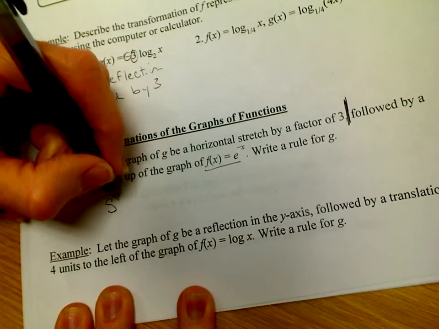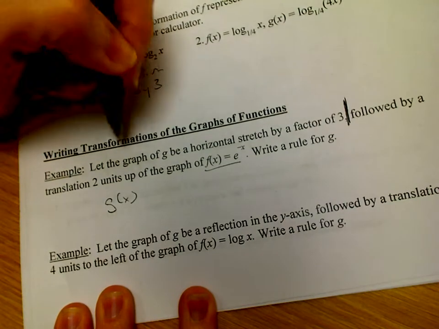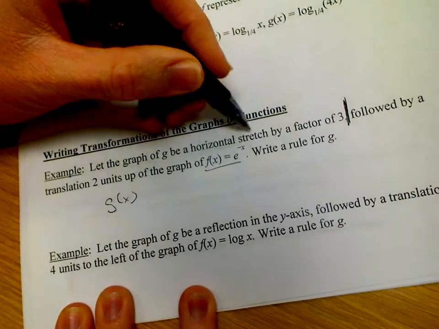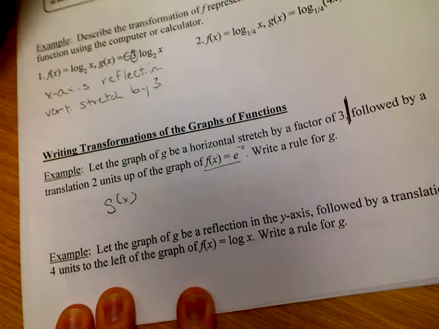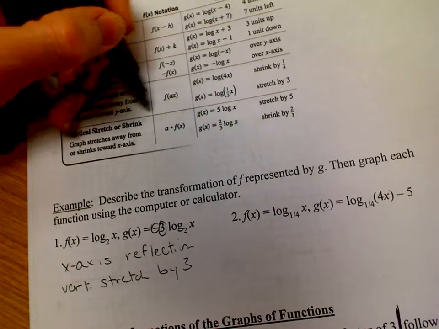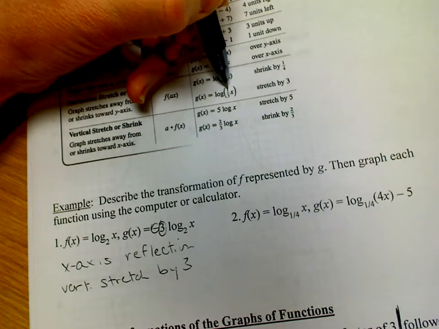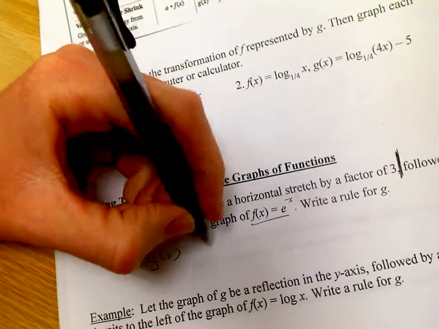So for our problem, the first thing we're going to do is we're starting with e to the negative x. The first thing it asks us to do is a horizontal stretch by a factor of 3. Well, if you go back up to the top, a horizontal stretch by a factor of 3 is when you're going to multiply the x by the reciprocal, or by 1/3.